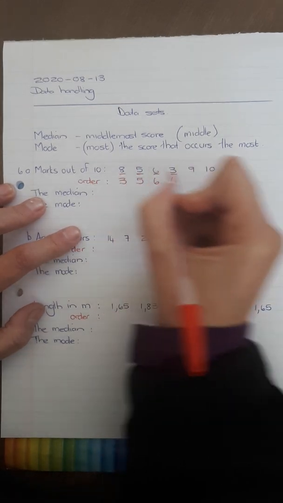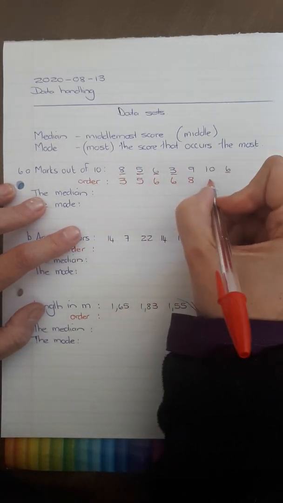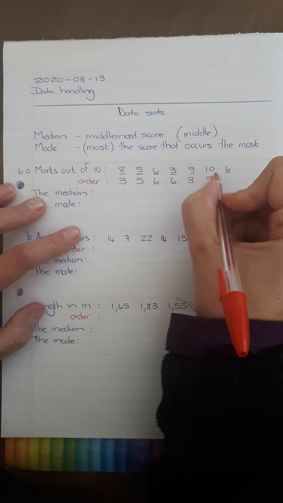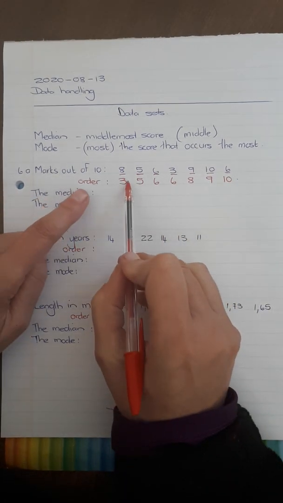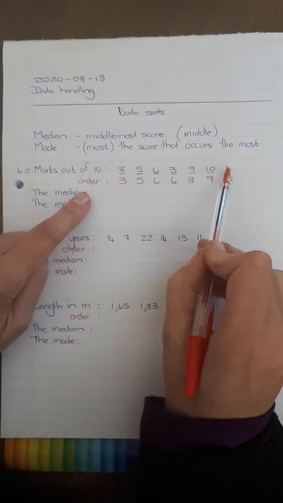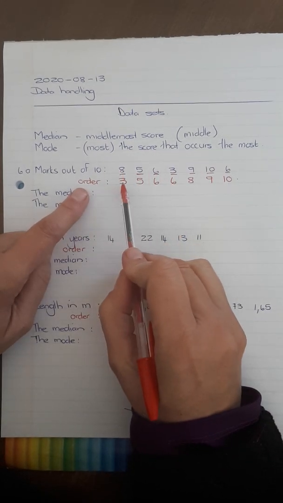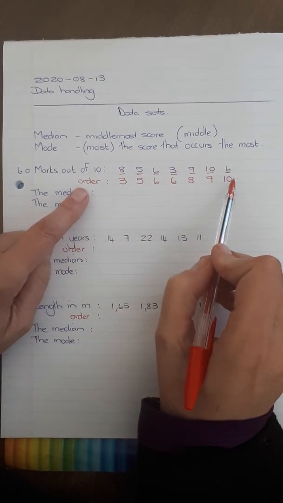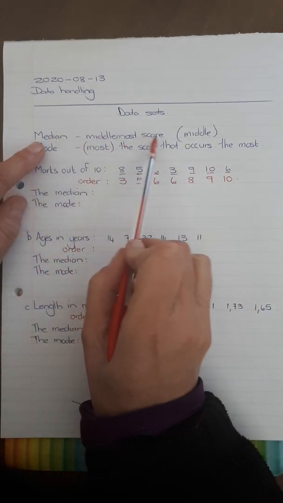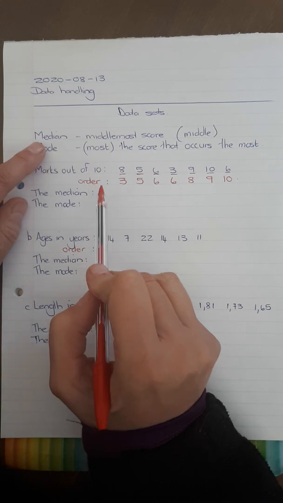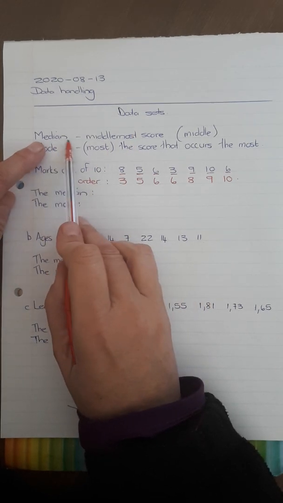Now I've got an 8. Now I've got a 9. And now the 10. Okay, so I took my data set. I ordered them from small to big. And now I'm going to find the middlemost score. That's the score in the middle, and I call it the median.